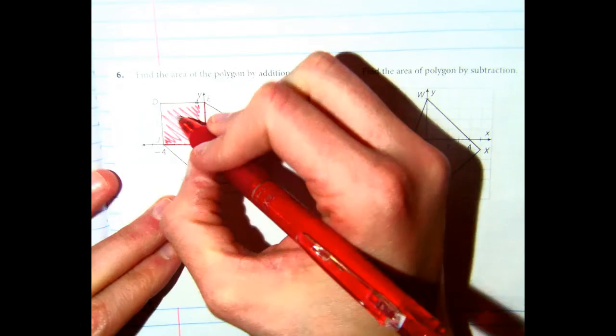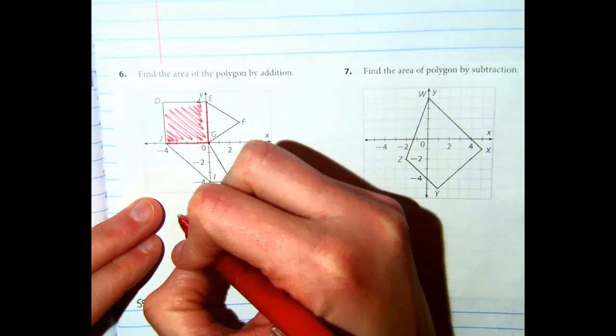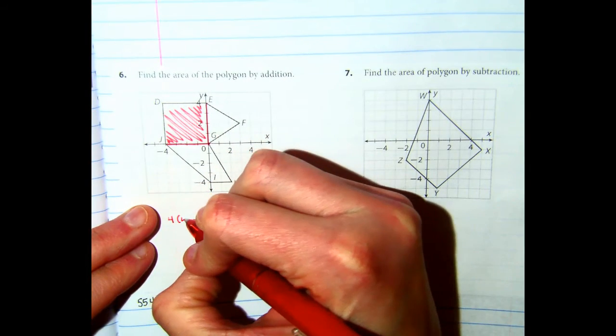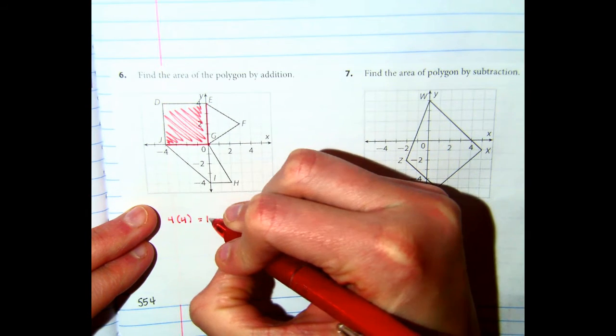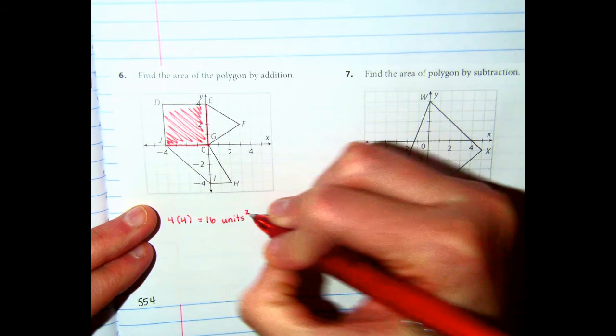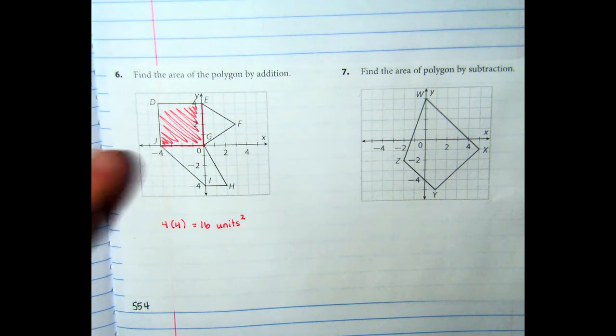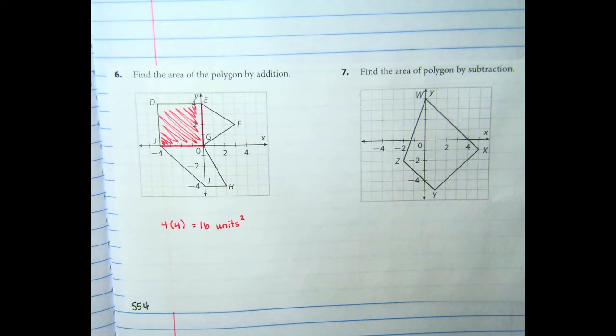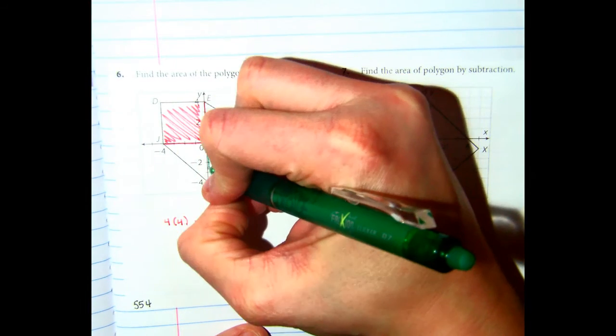So the area of this square, I've got 1, 2, 3, 4. So I've got a 4 by 4 shape. So that is 16 units squared. 16 square units. This is the color matching there. Okay. I have a triangle here.